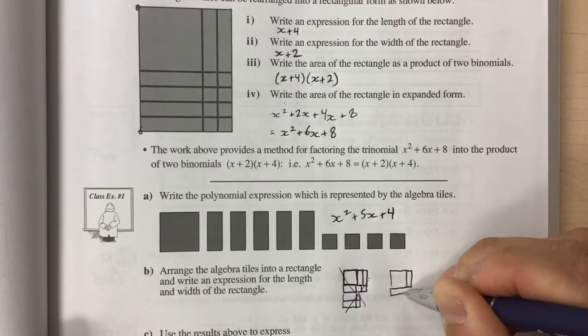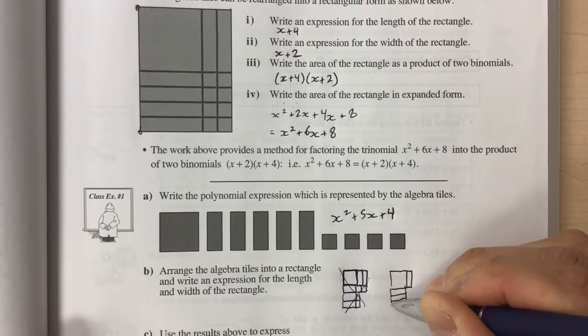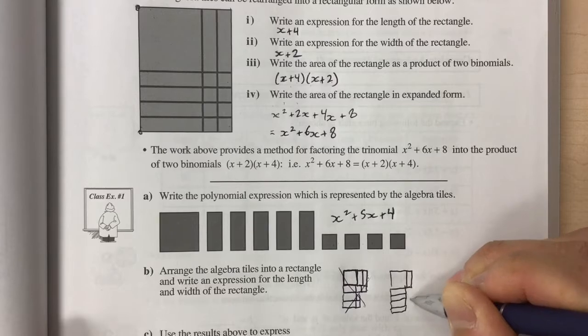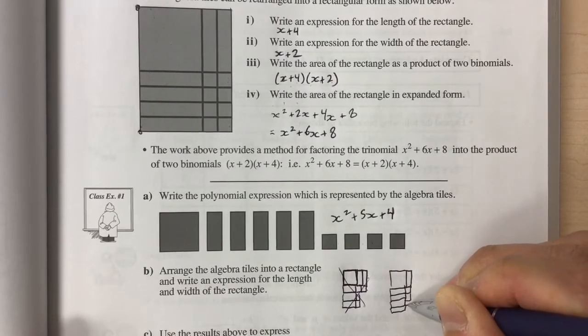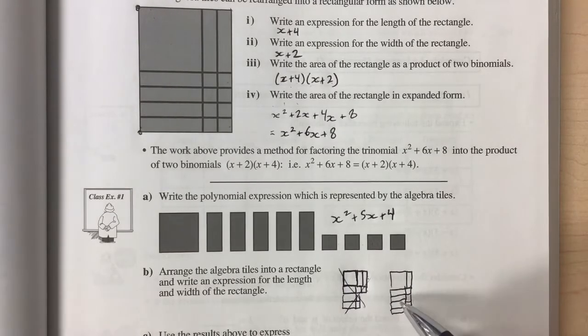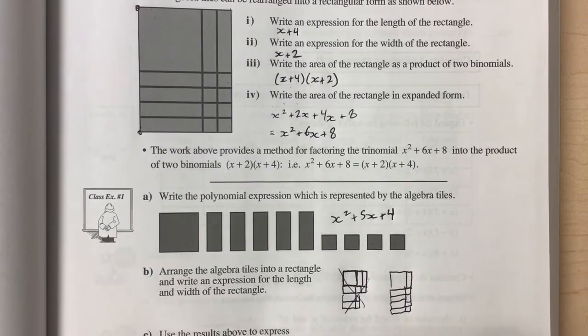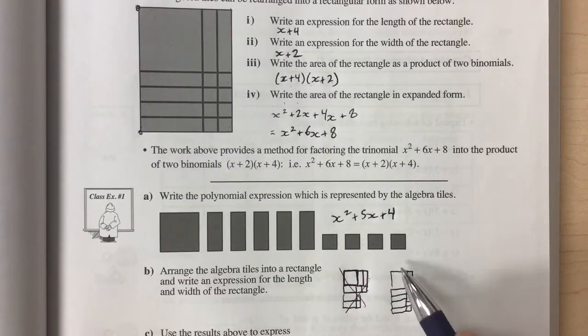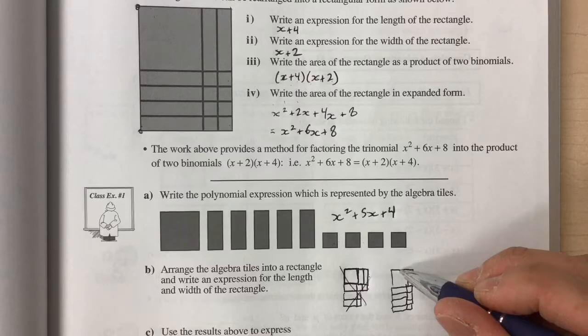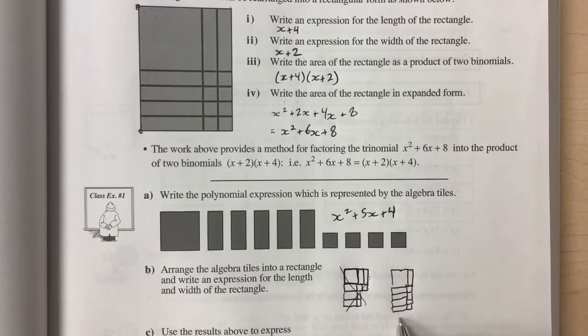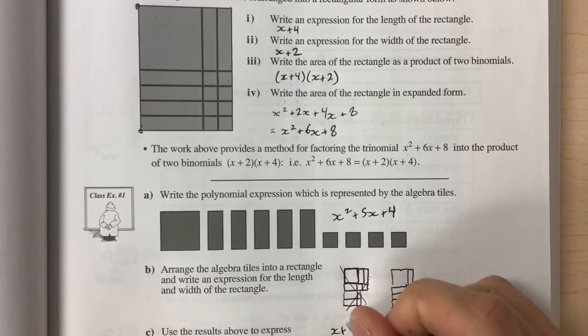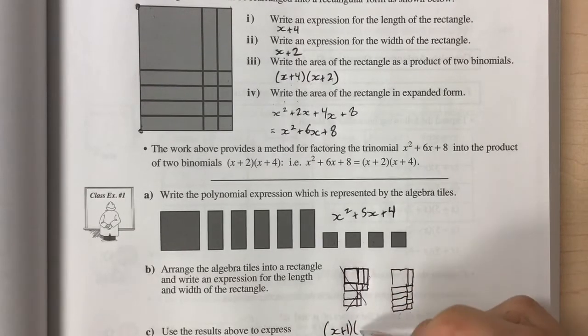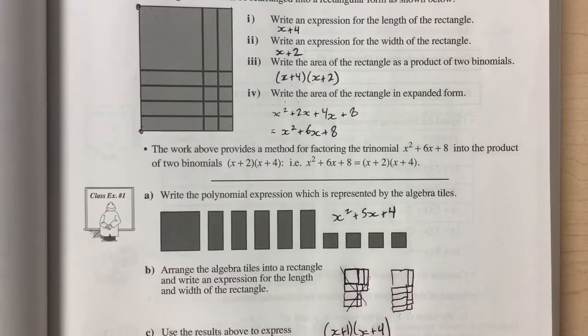So 1 there, and 1, 2, 3, 4, and then we have our 4 1's. We want to use the results above to express our polynomial in factored form. Well, I have x plus 1 and x plus 4. So x plus 1 times x plus 4.